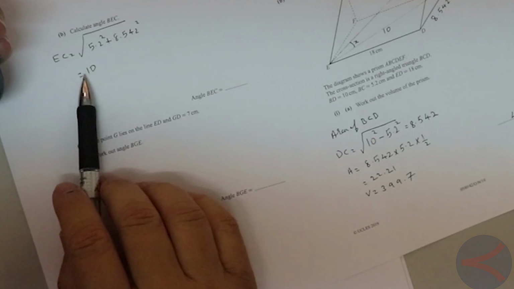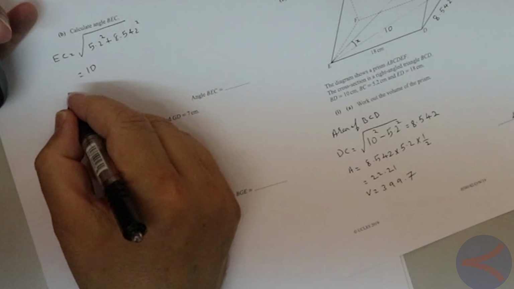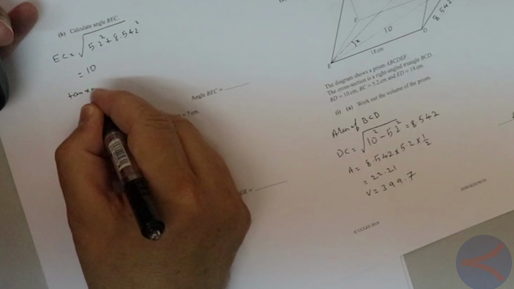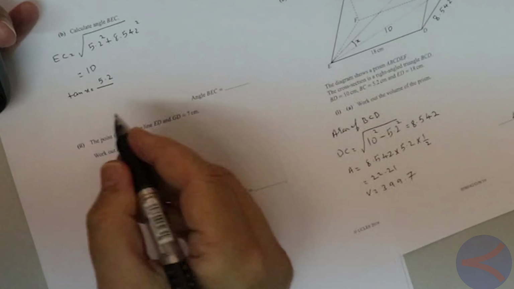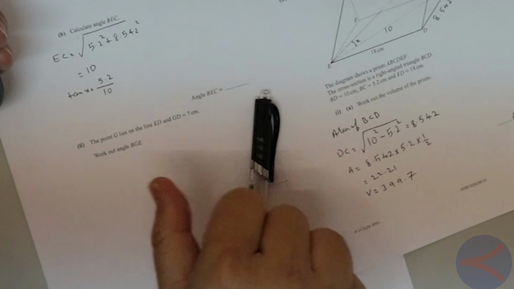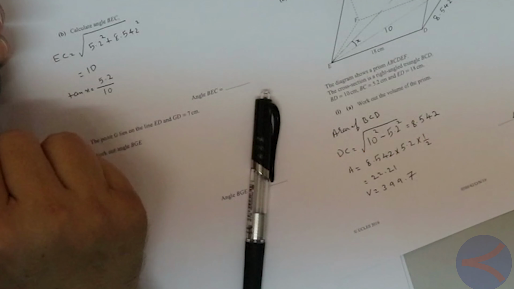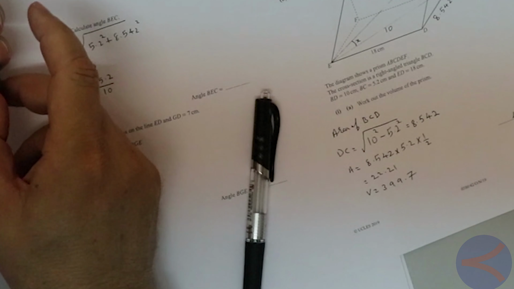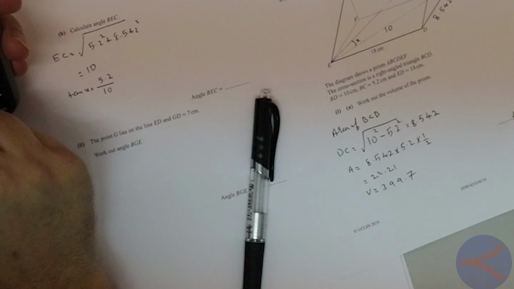Now I can say tan x, tan is opposite over adjacent. Opposite is 5.2, adjacent is 10. Therefore x will be tan inverse of this. I write 5.2 divided by the answer I had there, then find tan inverse of this.